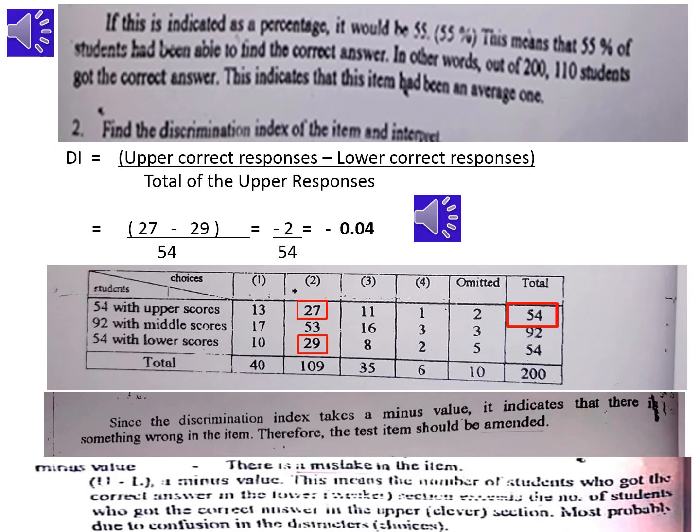If the discrimination index is +1 or approximate, we can say the item is successful in separating capable students from incapable ones. 0 or approximate, the item is not successful in separating the students. If the index takes a minus value, that means there is a mistake in the item.